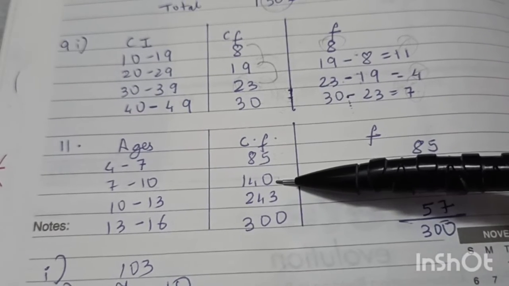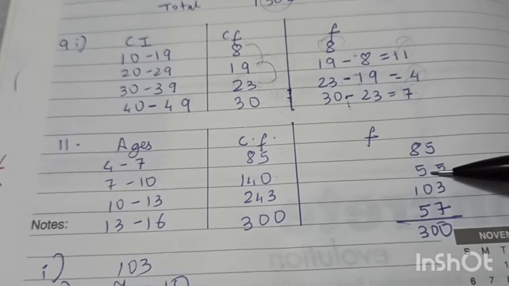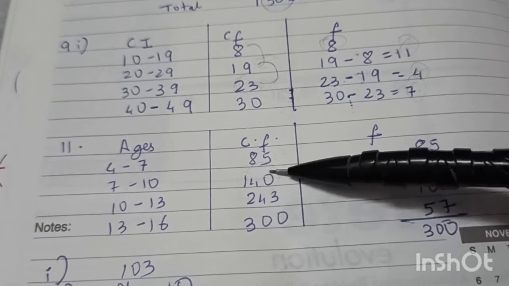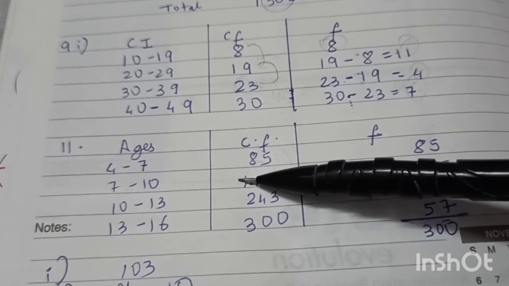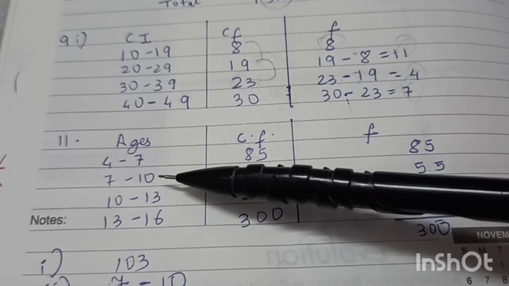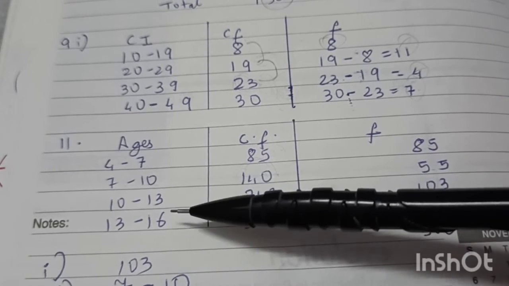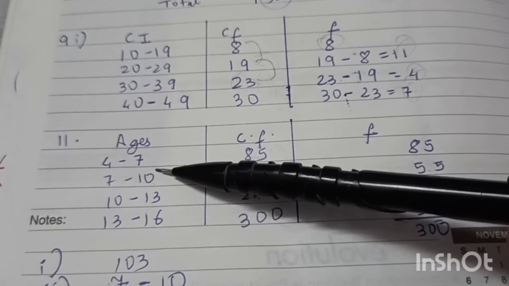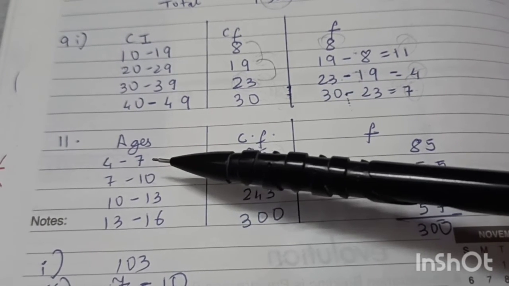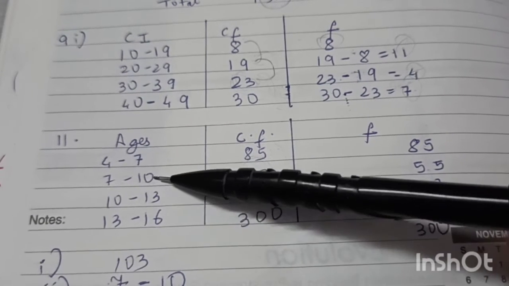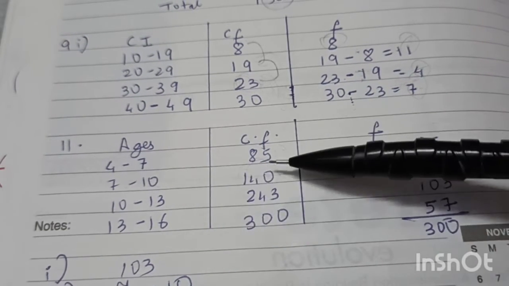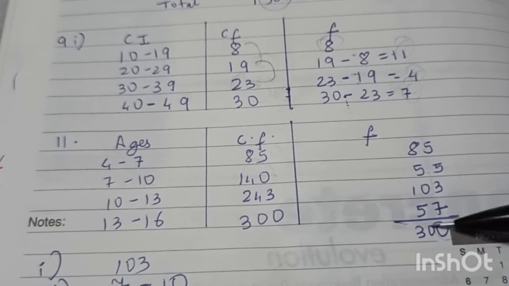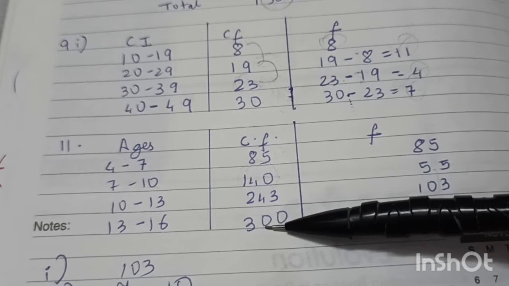Well, that will be 140 minus 85, 55. What is this 140 a number of? Well, that is the number of students below the age of 10, but out of that 85 are below the age of 7. So how many are left between 7 and 10? Obviously it's 140 minus 85. So that's how we get the frequency table, and the total is obviously 300.